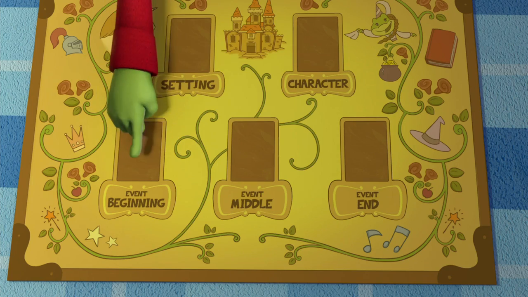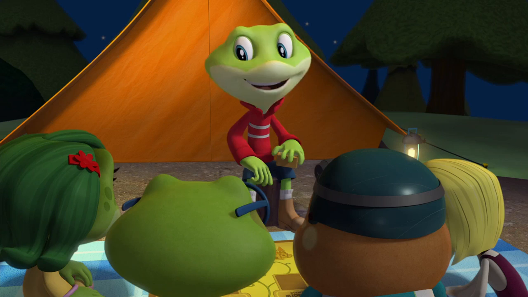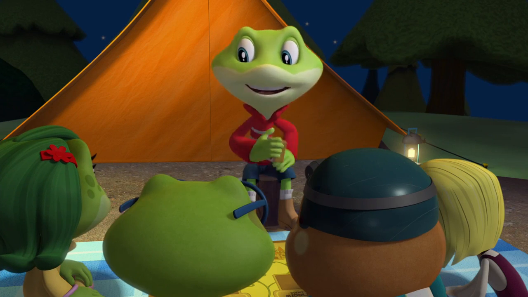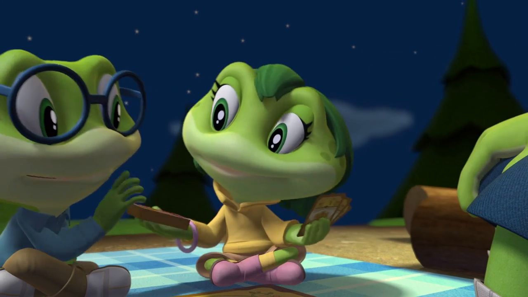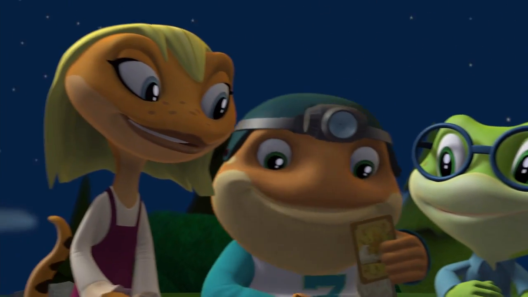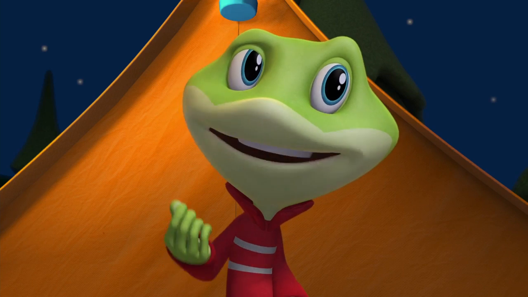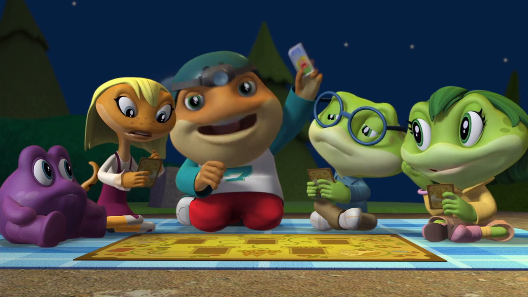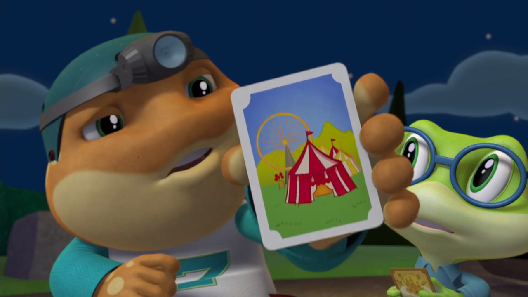This explicit labeling of the various narrative elements is designed to help children transfer what they are learning about how stories are put together, beyond the examples in the video. The goal is to assist children in recognizing that other stories they encounter contain these same elements.